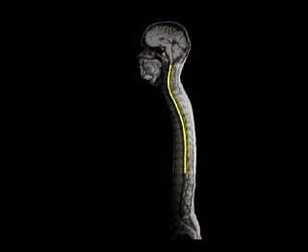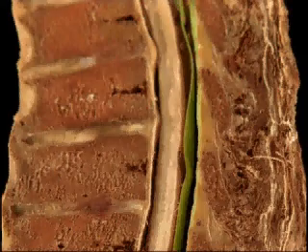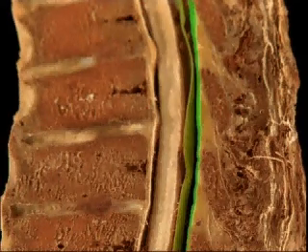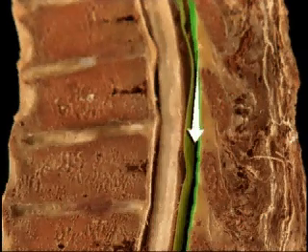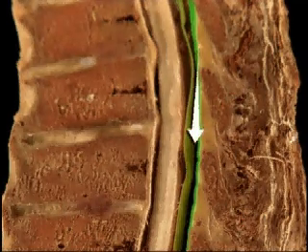It is attached to bone only around the foramen magnum and to the posterior surface of the second and third cervical vertebrae. The spinal dura mater has only an inner meningeal layer. The outer endosteal layer is represented by the periosteum of the vertebral canal. Between the two is the extradural or epidural space.